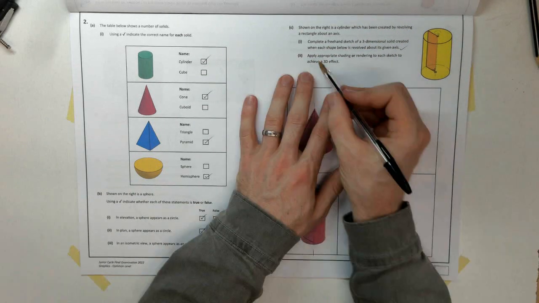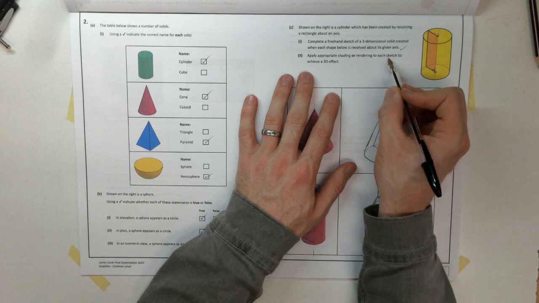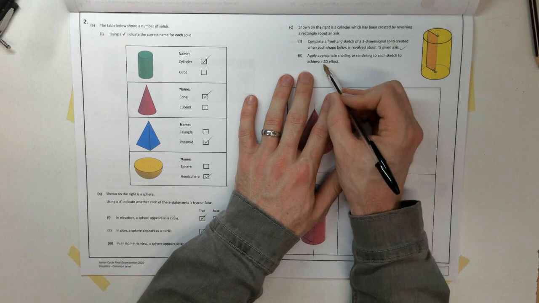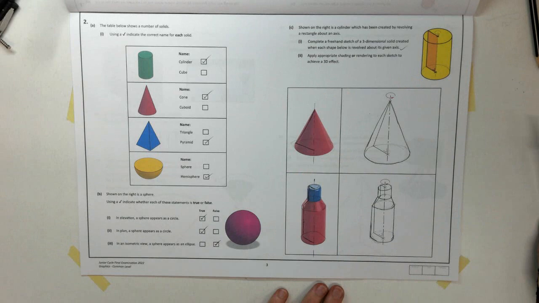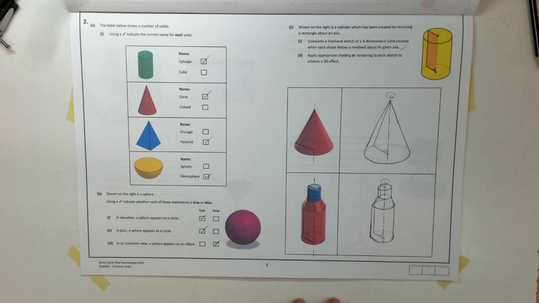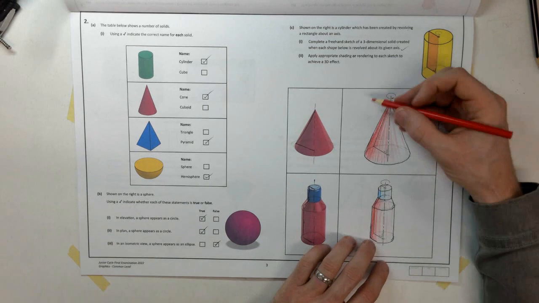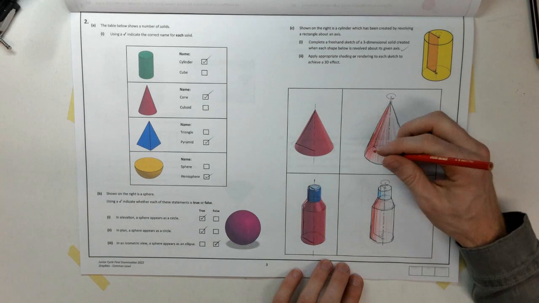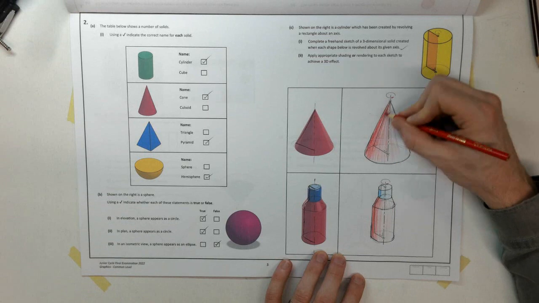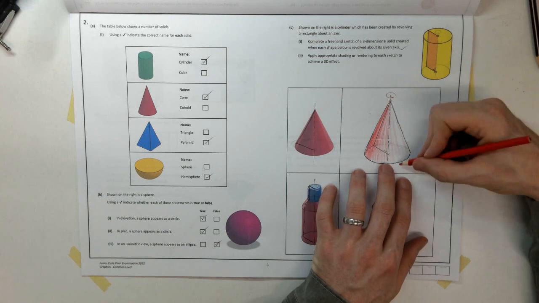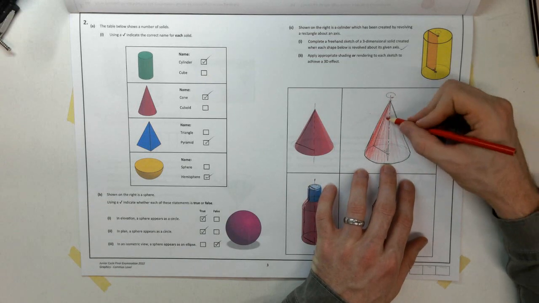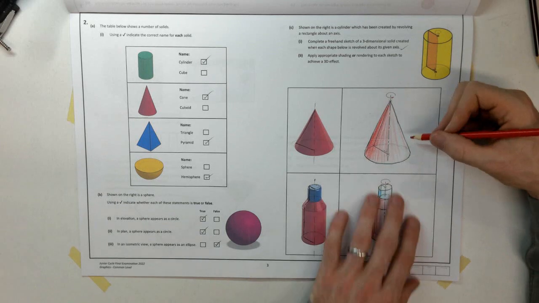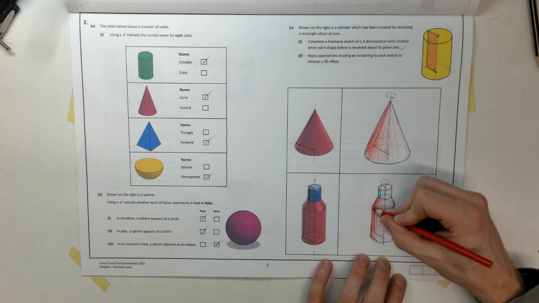Then apply appropriate shading or rendering to each sketch to achieve a 3D effect. So we're going to apply a bit of rendering to that. I'll pause the video while I do that, just to save some time. So here I've completed my render. I'm trying to follow what's being done in the drawing, so going from dark to light, and it's all radiating out the same way a generator would move around our shape. Down here as well, I've added some shading.